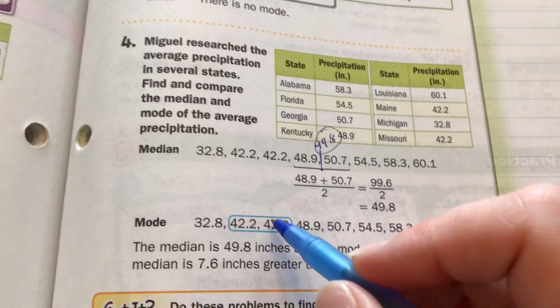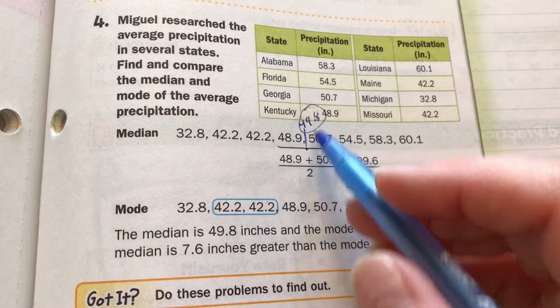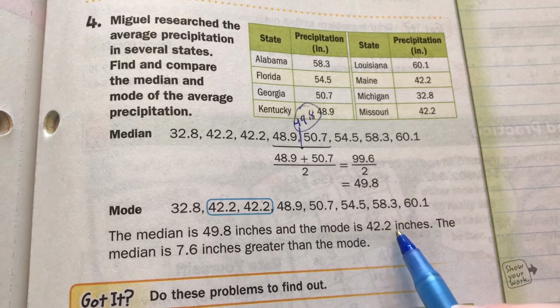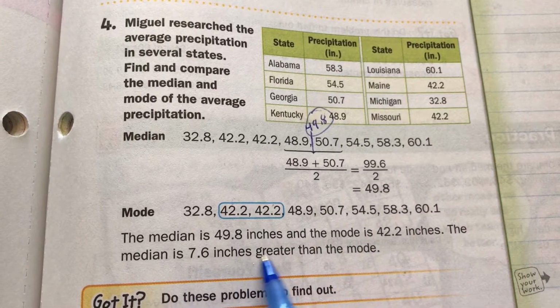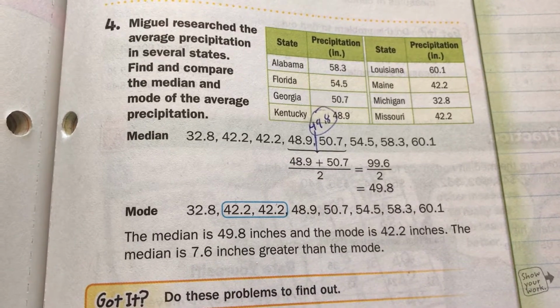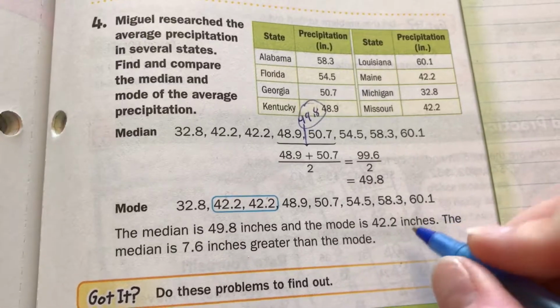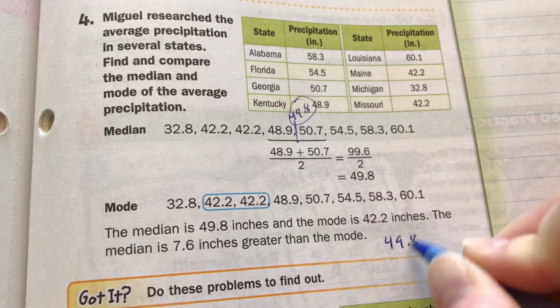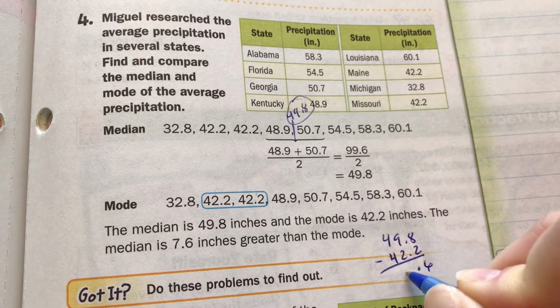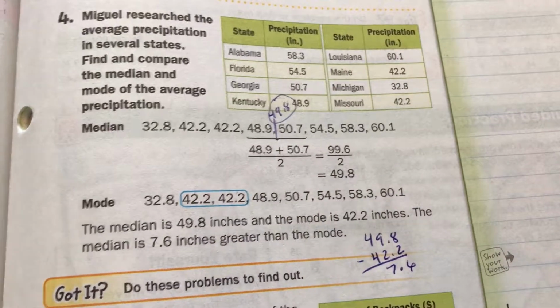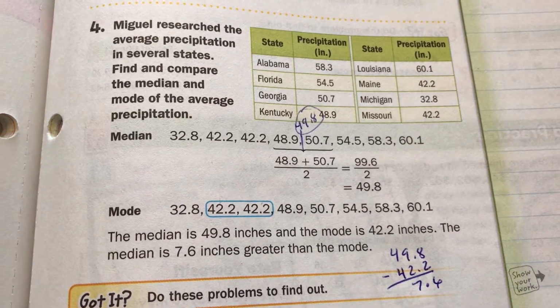And now, when you look at 42.2 and 49.8, they want us to compare it. So they compared it by saying the median is 7.6 inches greater than the mode. You could have done that by 49.8, take away 42.2, and that's going to give you the 7.6. So now we're going to have to do that.